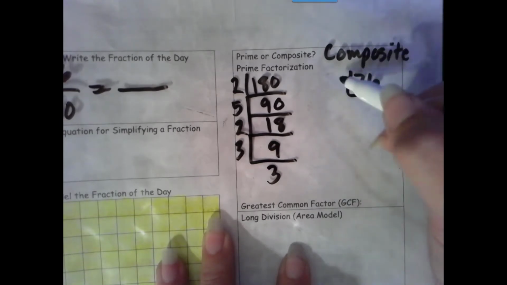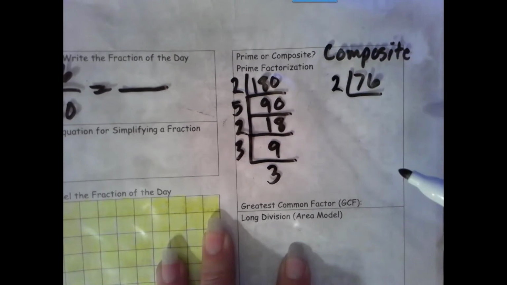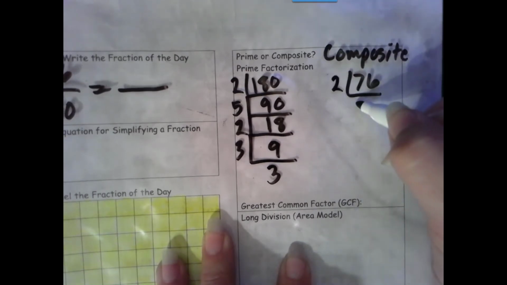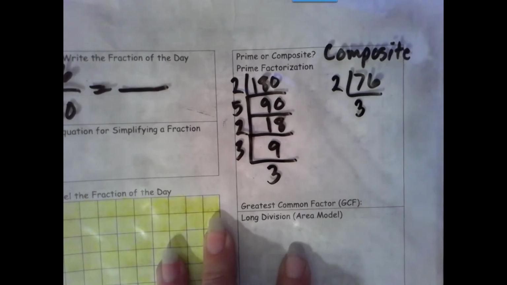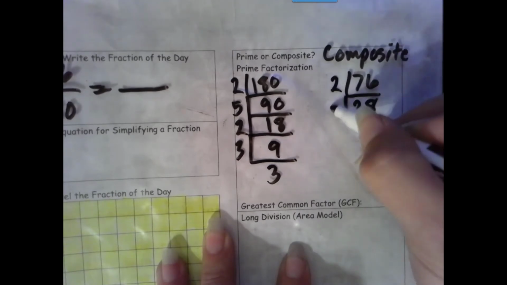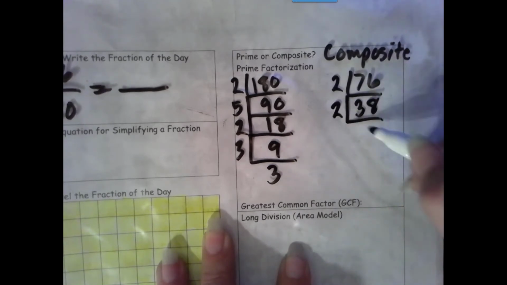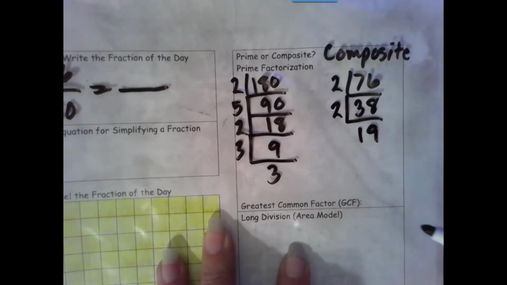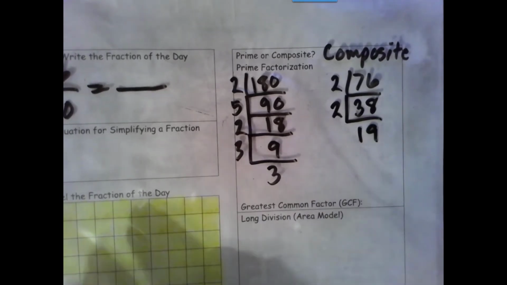Okay, 76 is even, so I can divide by 2. I can get 30s out of 76. That would be 60, that leaves 16, that's 8. That's even, so I can divide by 2 again. I can get 10 groups of 2 out of 30, that leaves 18, and then 9. 19 is prime, so we're done.